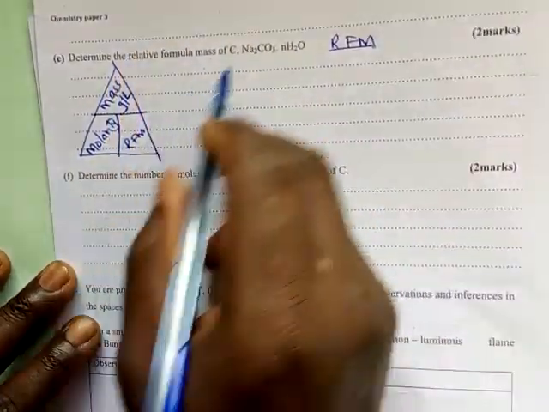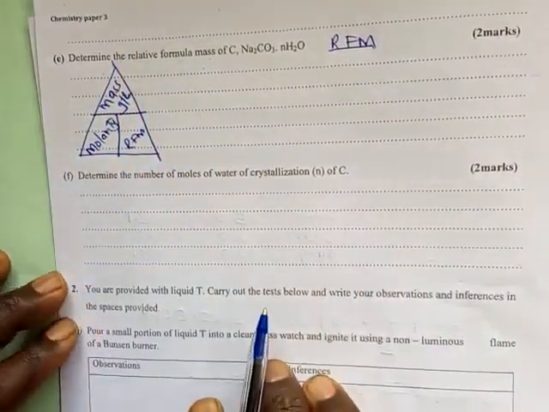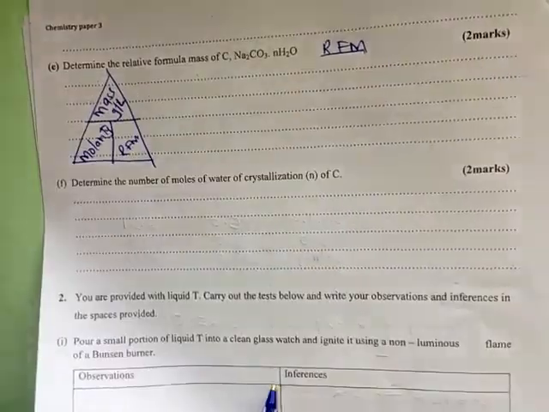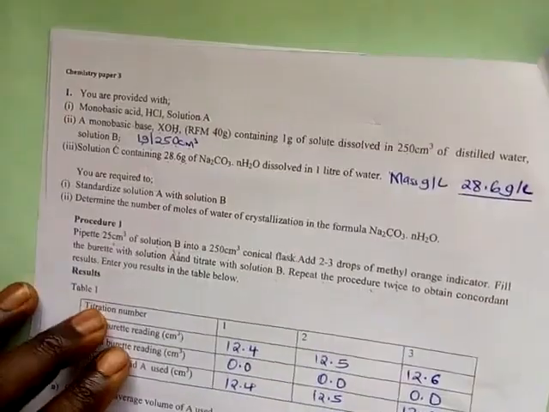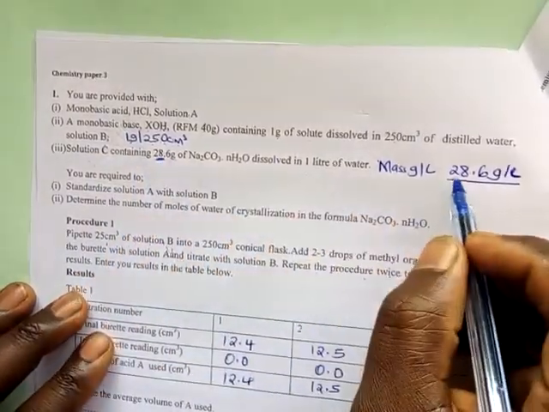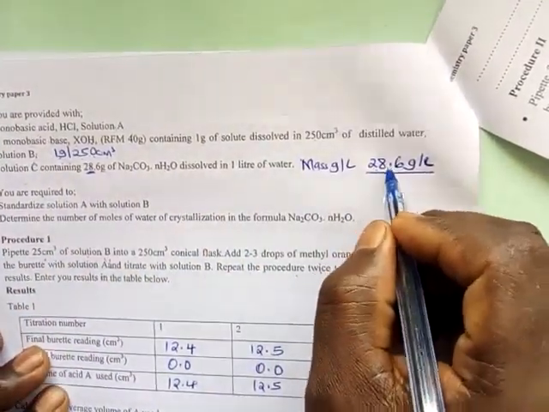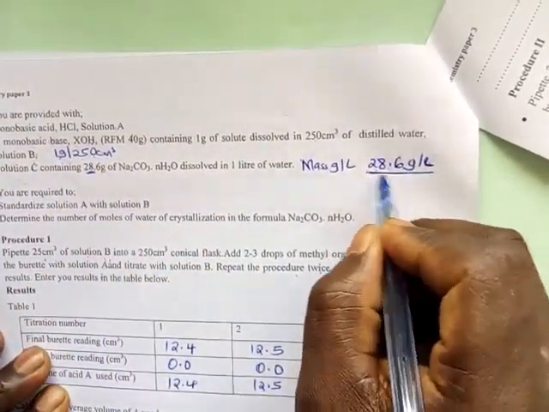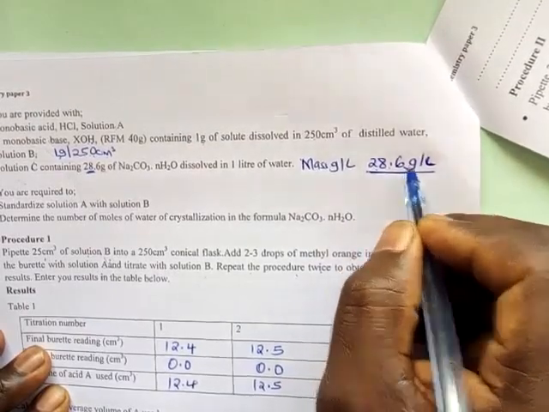The mass of whatever you are looking at must be in grams per liter. We have the mass in grams per liter of solution C, which is 28.6 grams per liter.